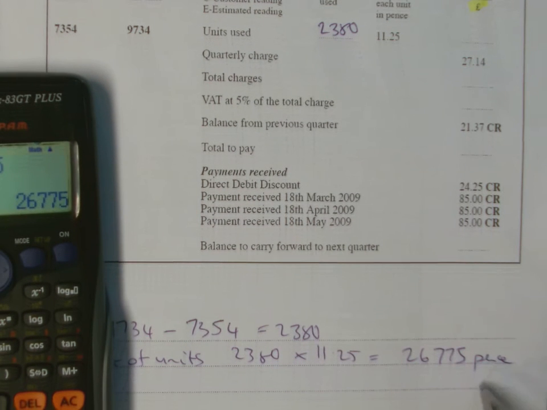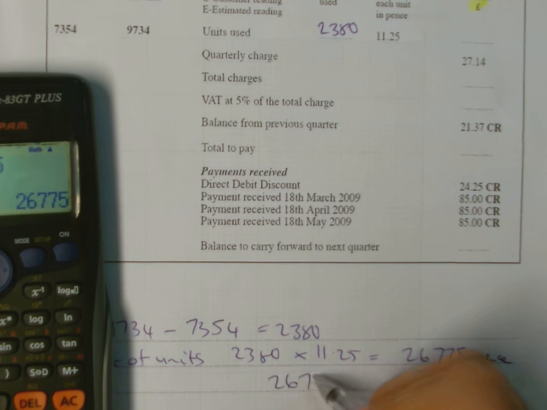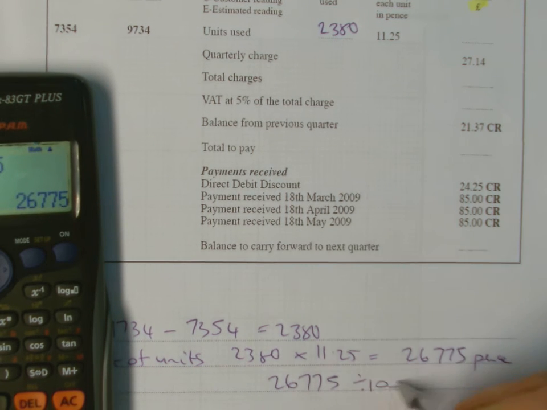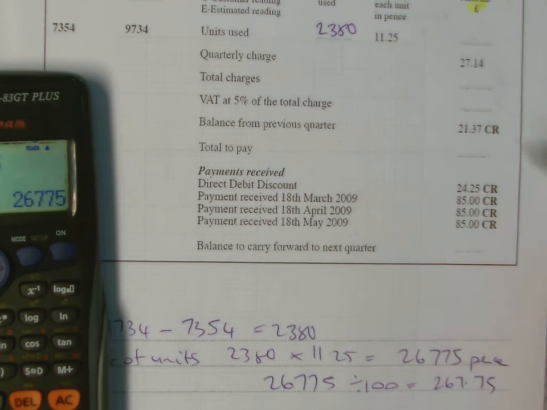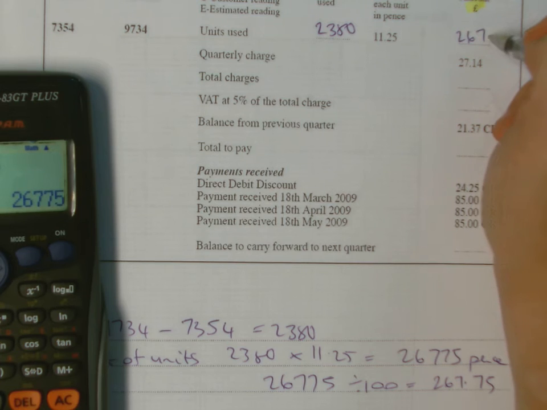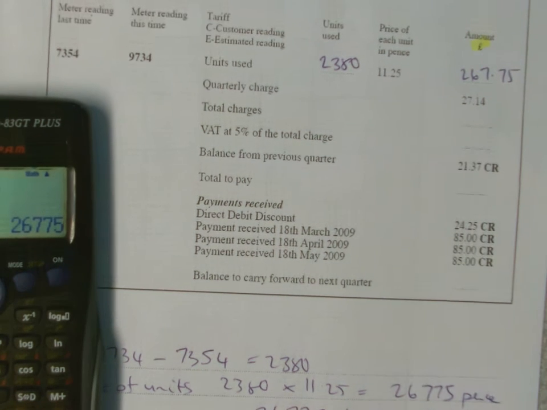So we need to change this now into pounds. Because there's 100 pennies in a pound, you divide by 100, and if you do that, you get this, right? A much more sensible number. So we can fill that in there. So we get the answer in terms of pounds.